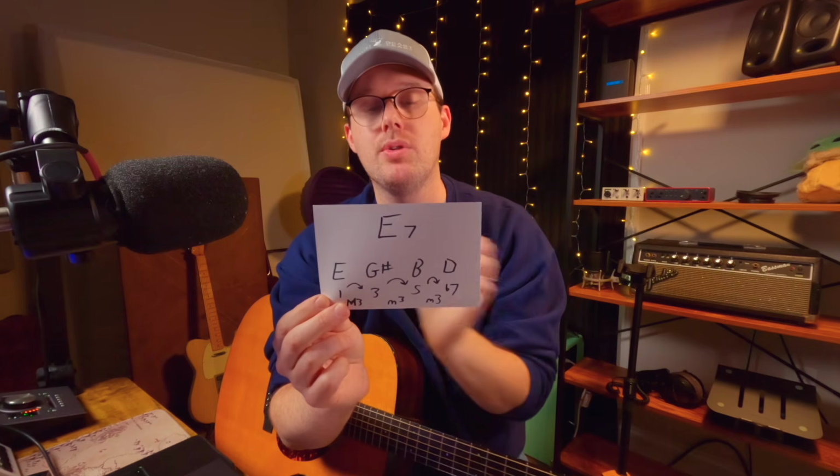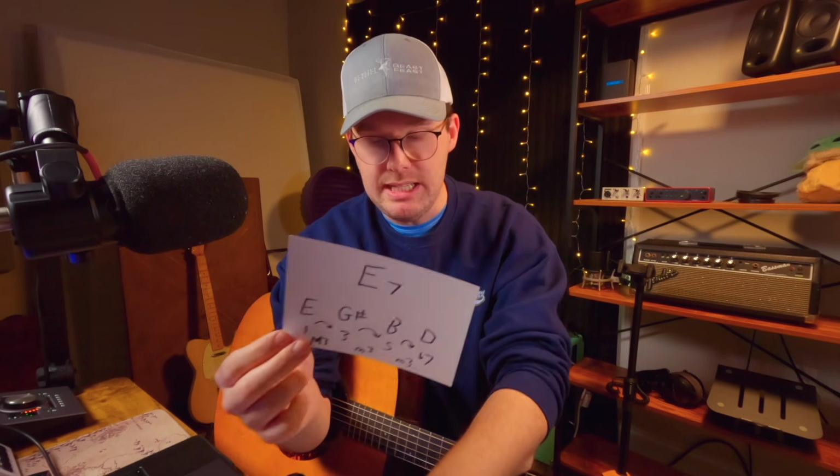So first and foremost, if you're starting with just a basic chord like E, if you add the number 7 to it, the 7th is going to be a whole step below E. So in E7, we have E, G sharp, B. We're going to add the note D, okay?